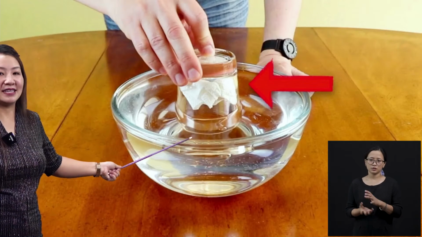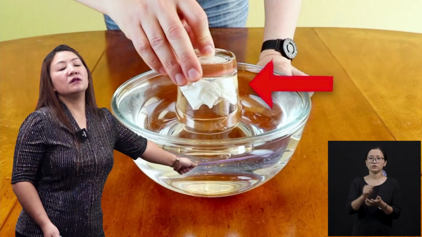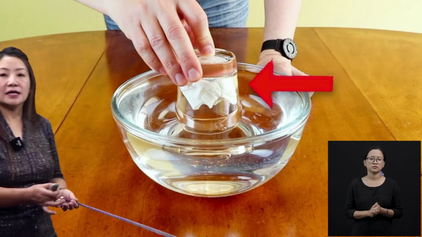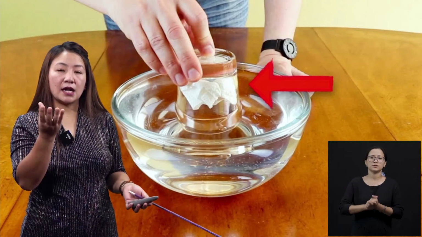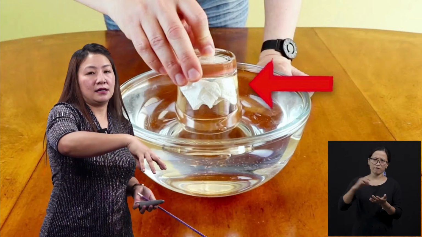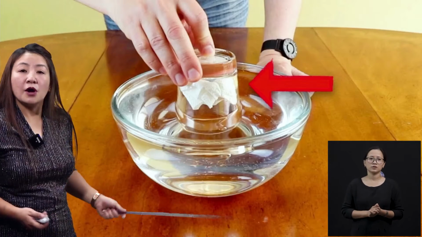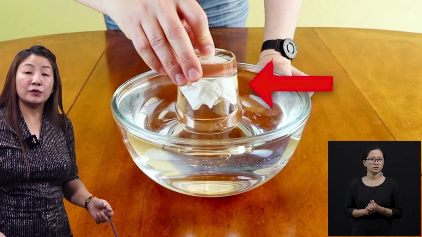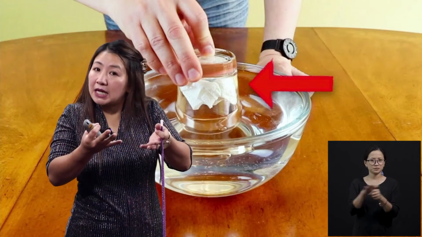Invert it like this on a bowl full of water. You take a bowl full of water and you invert the glass having the crumpled paper quickly in the bowl of water. Then what will happen? You will find that the water does not fill up the glass.